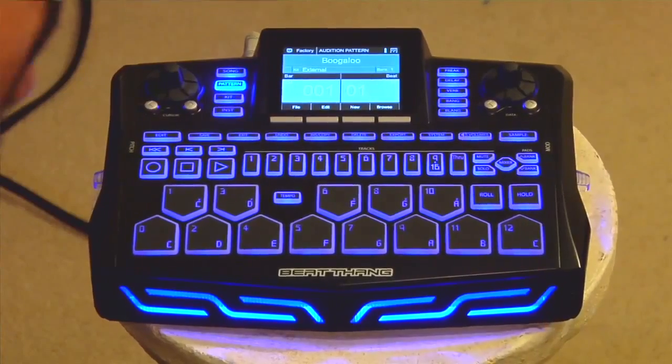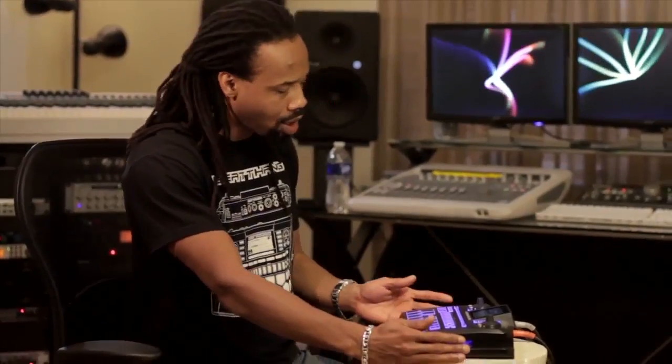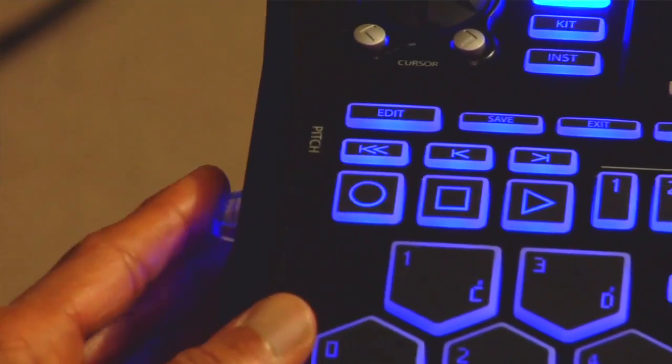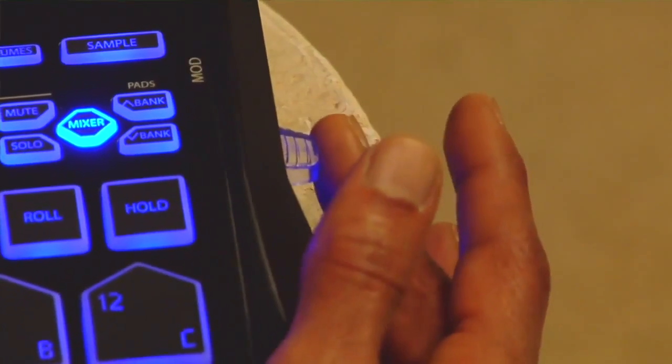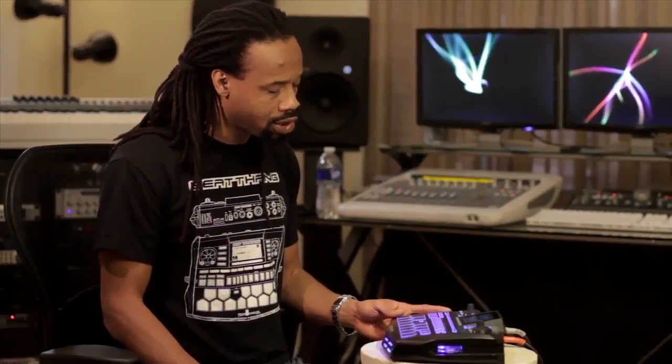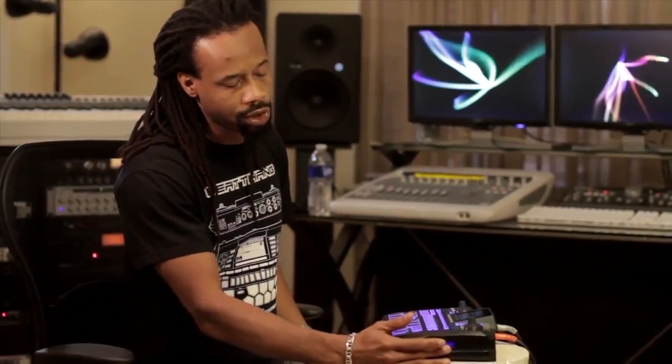If you look on either side of the machine, then you're gonna see 2 wheels. The one on the left is a pitch wheel. The one on the right is the mod wheel. The pitch wheel controls the change in pitch in real time. The mod wheel controls the change in modulation in real time.